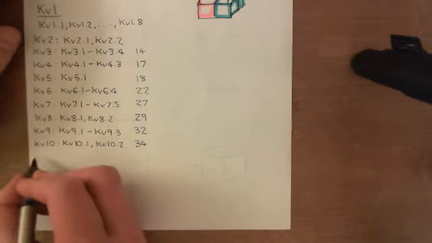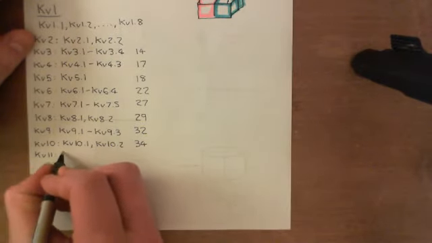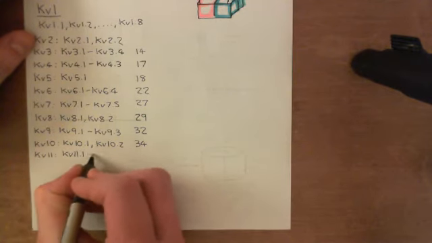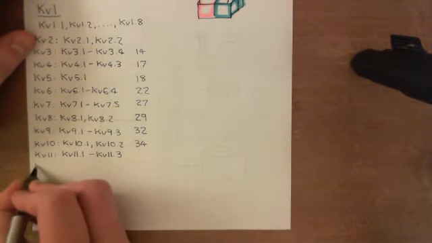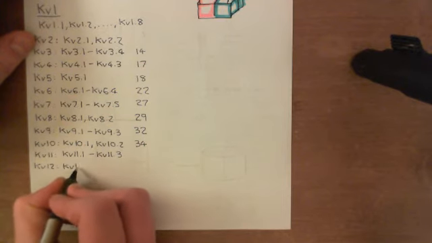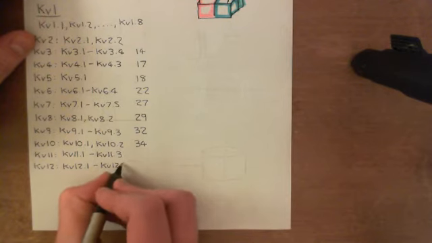And then finally, both the 11th and the 12th subfamily contain 3 members to take us up to a total of 40. So Kv11.1 all the way up to Kv11.3, and then the same for Kv12. It starts off with Kv12.1 and then goes all the way up to Kv12.3.